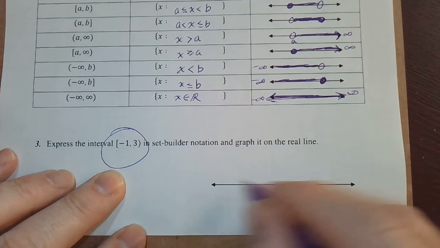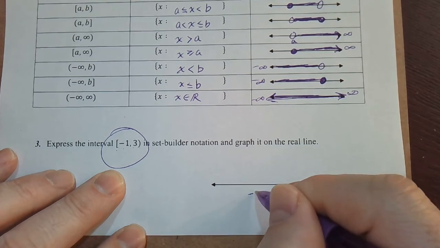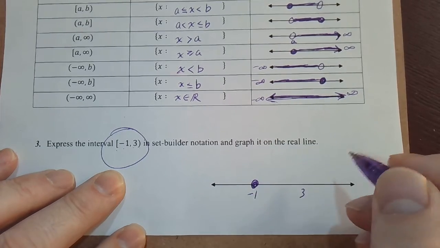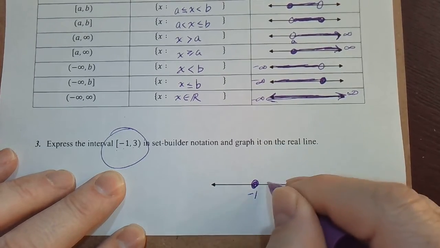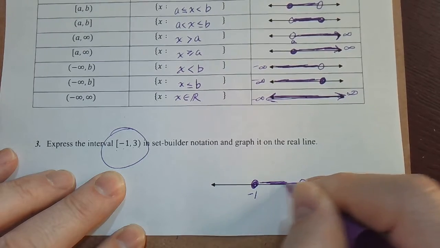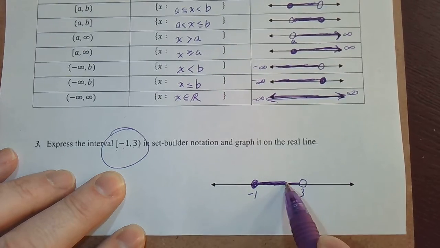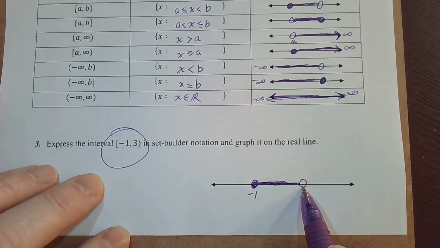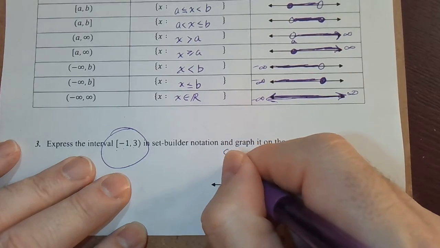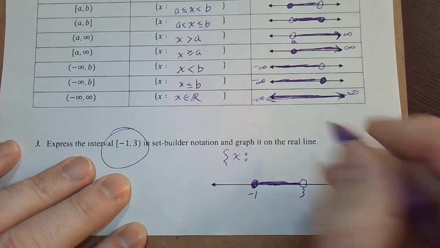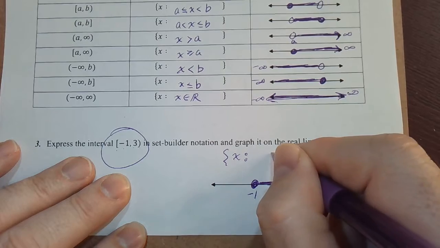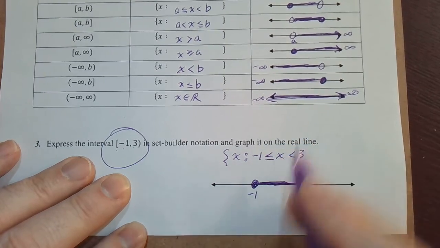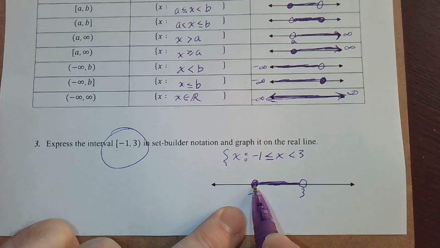first. It's very simple to graph it on the real line. Put a -1 there, you put a 3 there, solid circle on the -1, open circle on the 3, and then you fill in or shade everything between them. That's all of the numbers that are shaded from -1 all the way up to but not including 3. So in set builder notation, that is just the set of all x such that x falls in between -1 and 3, but I put a less than or equal on the first one because it could be -1.